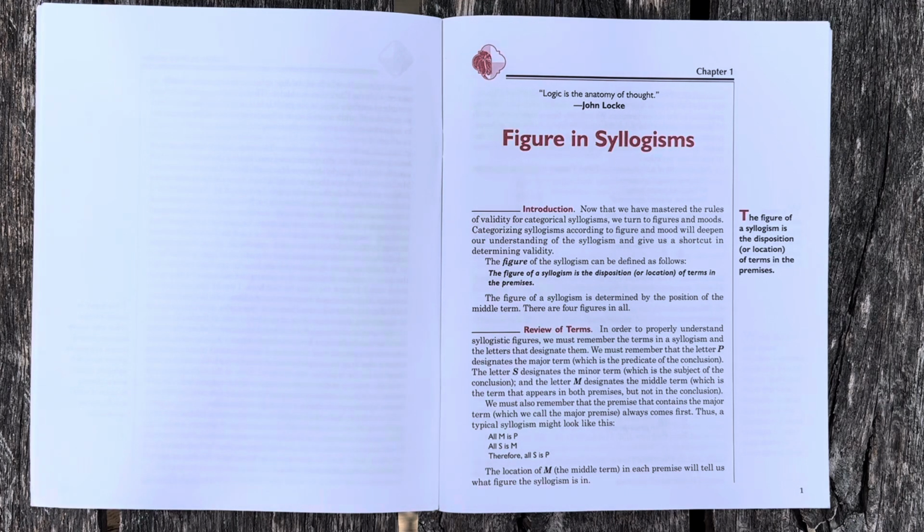Review of terms. In order to properly understand syllogistic figures, we must remember the terms in a syllogism and the letters that designate them. We must remember that the letter P designates the major term, which is the predicate of the conclusion. The letter S designates the minor term, which is the subject of the conclusion.